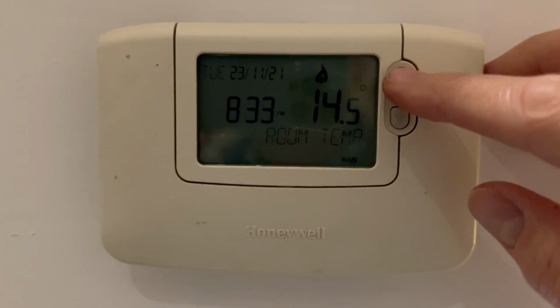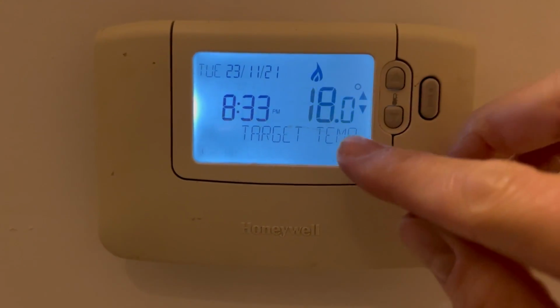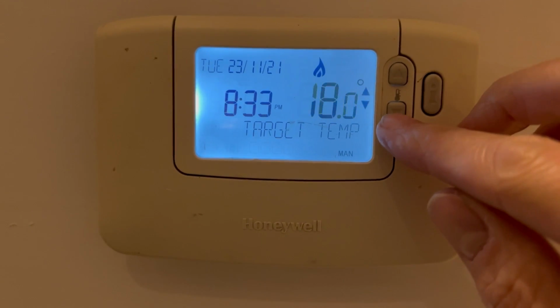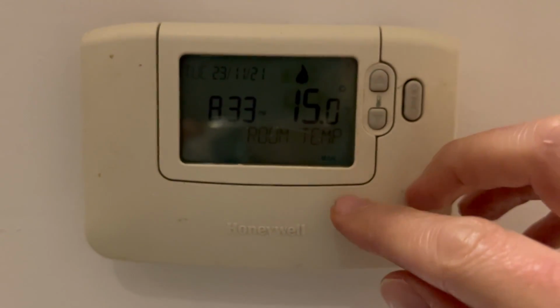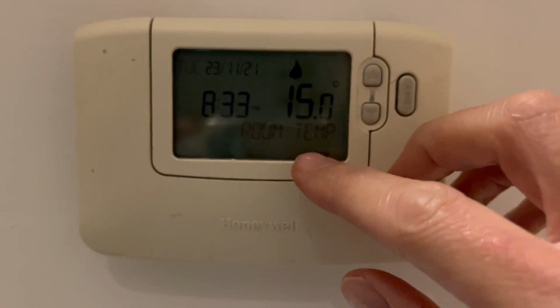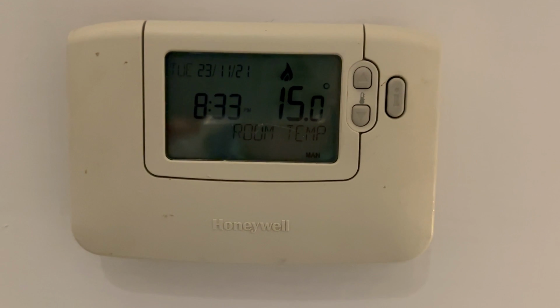So to make it warmer, you just push this button up here and it will illuminate the display. So as you can see, the target temperature is 18 degrees and it's heating up at the moment because that's signified by the flame here. When the temperature has reached that 18 degrees, that flame will go out and the radiators will turn themselves off.